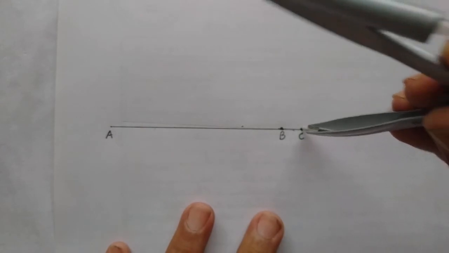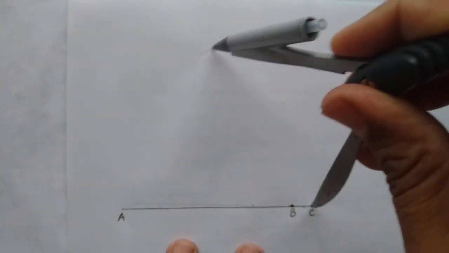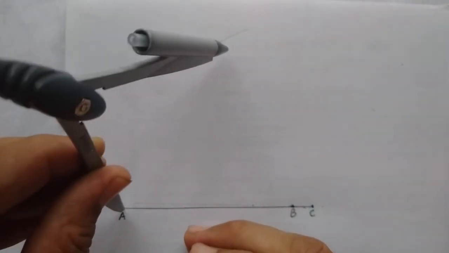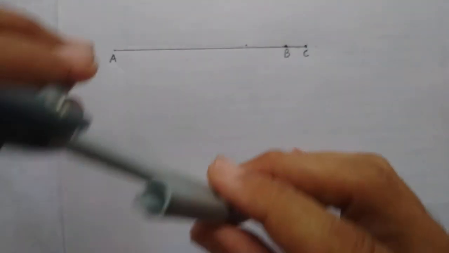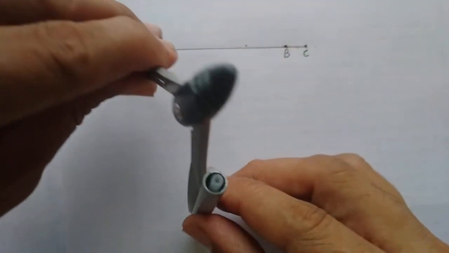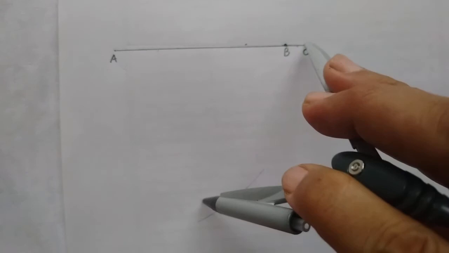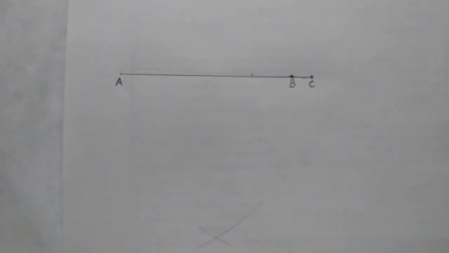So now keep this metal point at point C and draw one arc here. Similarly from point A, draw another arc. Same thing down, children: here one, and from C another arc. Now children, we have to join both these points.